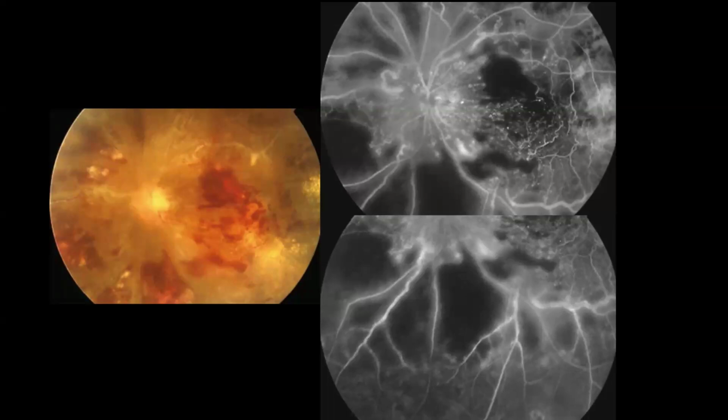Then on FA, we can note that there are areas of hypofluorescent areas corresponding to the areas of hemorrhages also.